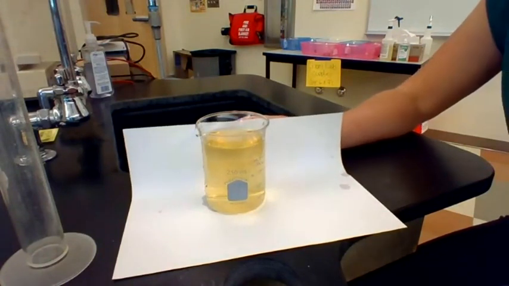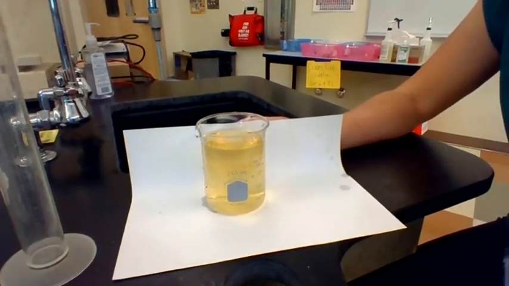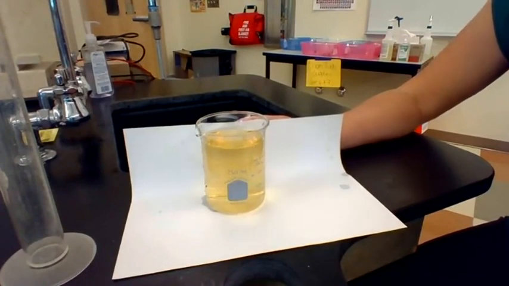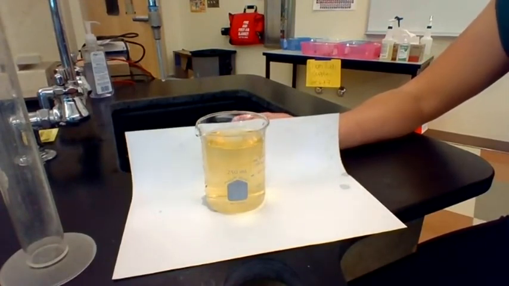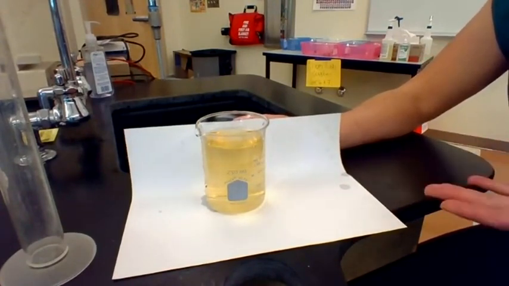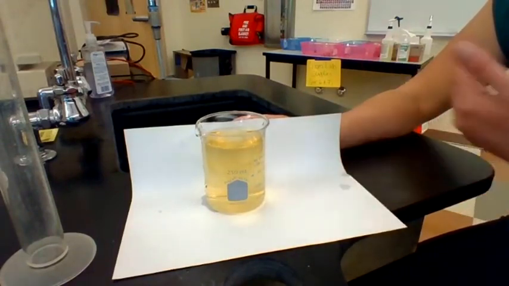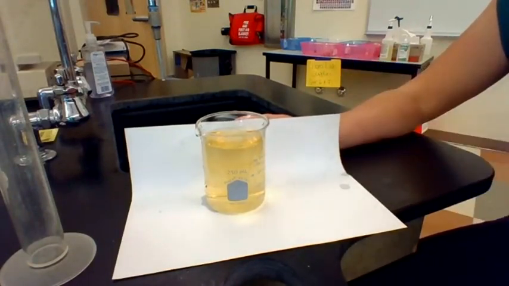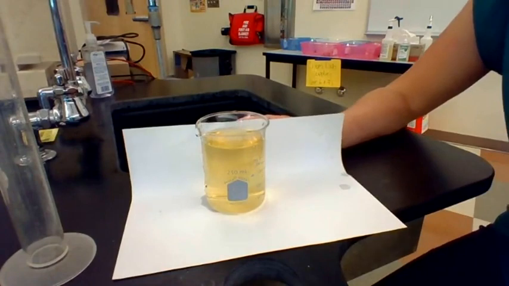And that's because the pH is a logarithmic value. So it takes a 10-fold change in concentration to change the pH by 1 unit. So it took a lot of water just to even begin to start neutralizing this acid.